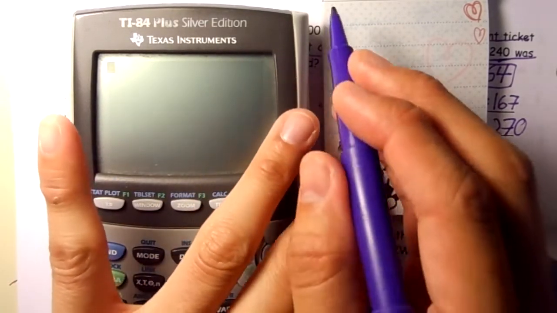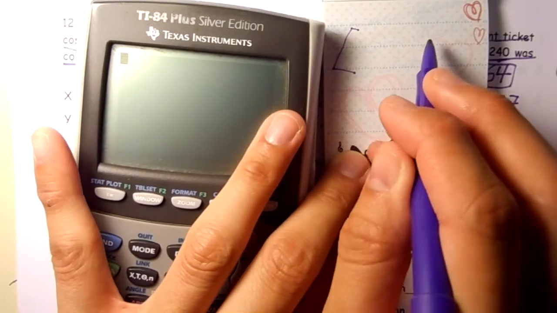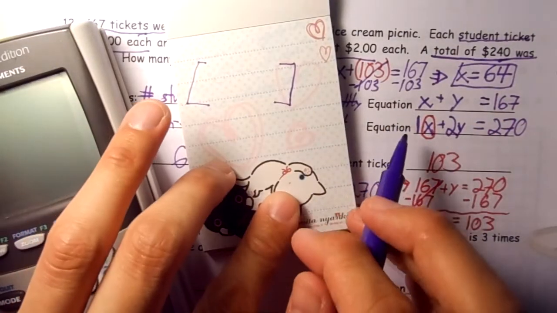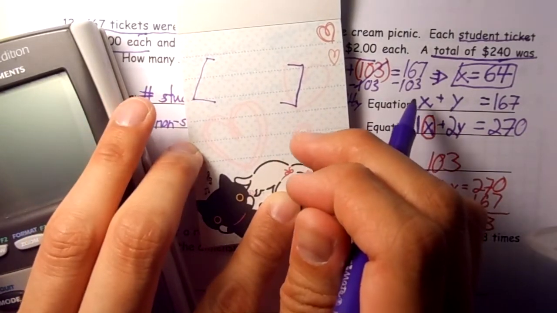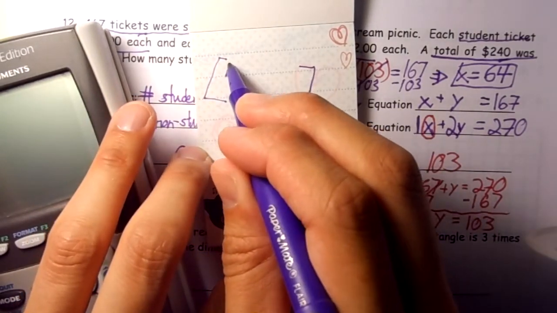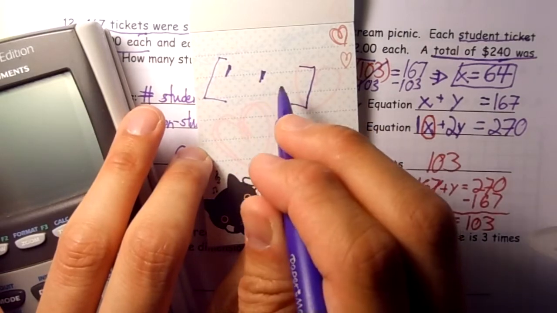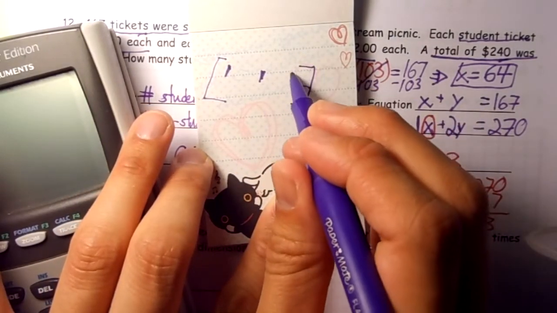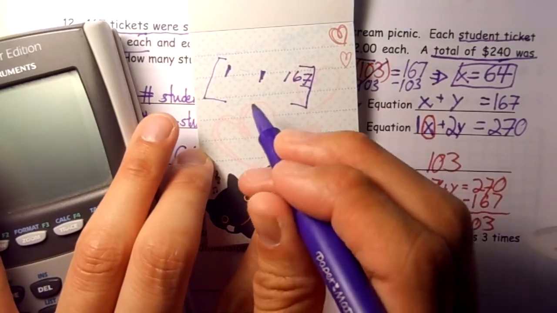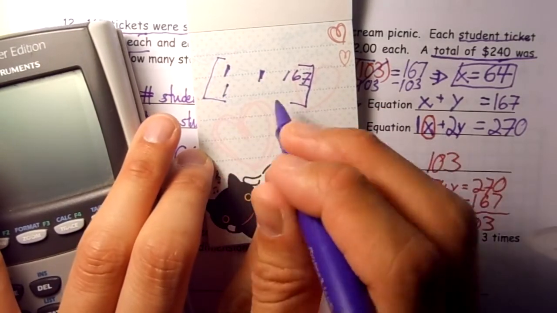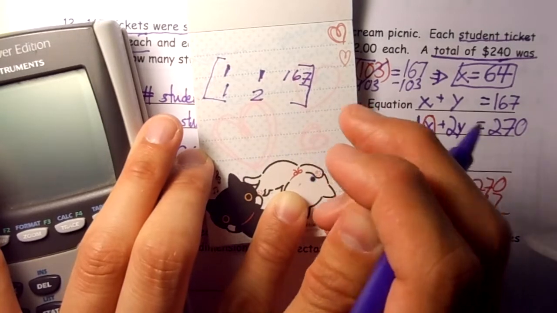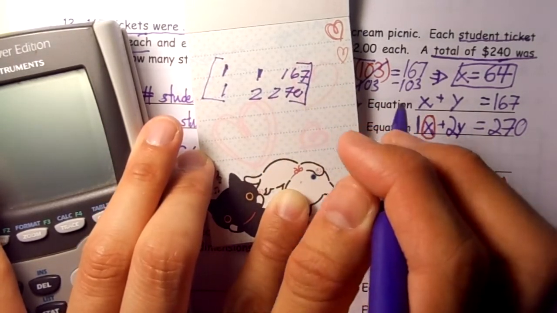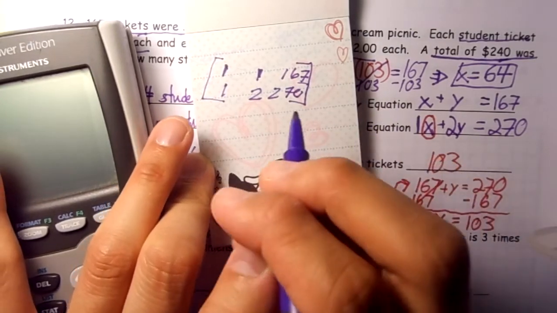So first, let's make a plan of action. Let's create our Matrix. What are we going to input? All right, so we go back to our two equations, making sure they're both in standard form. The coefficient here in front of the x, it's not visible, but it's a 1. The coefficient here is a 1. Again, not visible, but still 1. And then the number here is 167. Second row, coefficient 1, coefficient 2, and number is 270. Okay, again, if it's in standard form, you just take out the letters, put in the numbers.